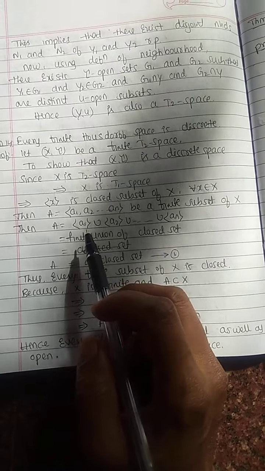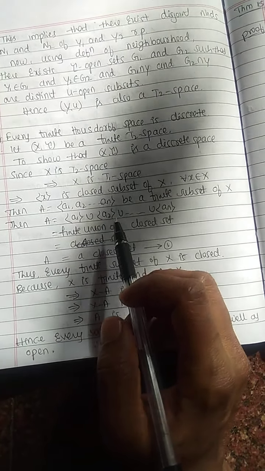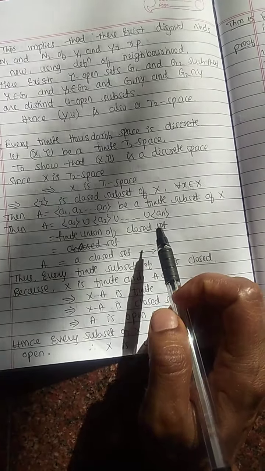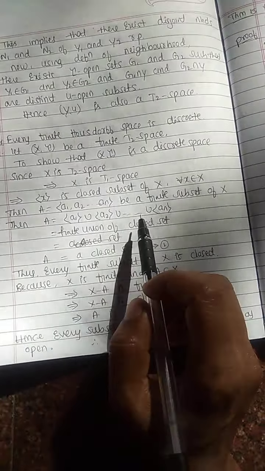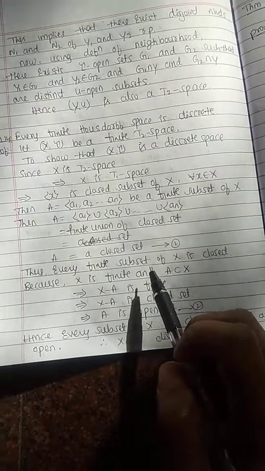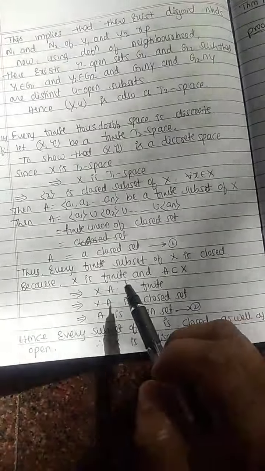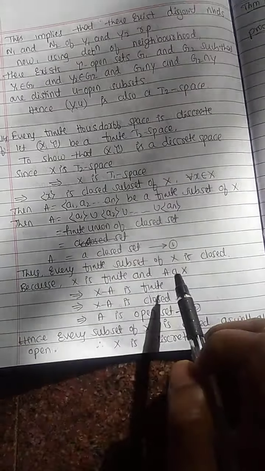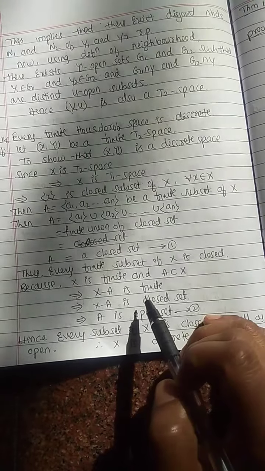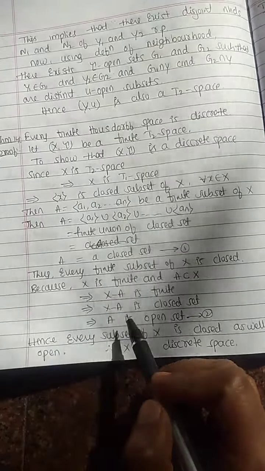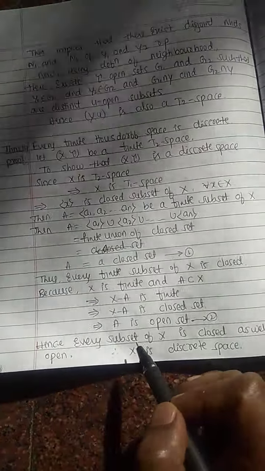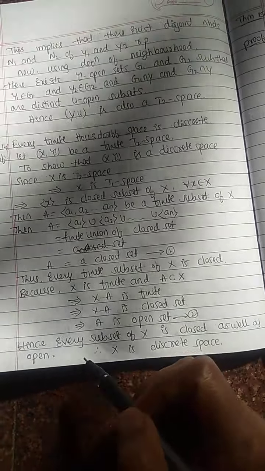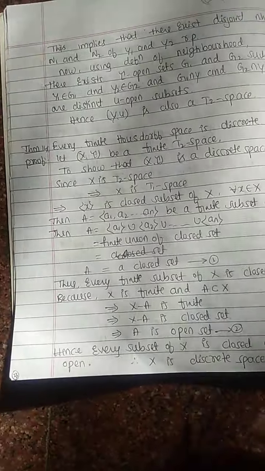Then A can be written as {a1} union {a2} union and so on union {an}. This is a finite union of closed sets. We know that a finite union of closed sets is also a closed set. Therefore A is a closed set. Thus, every finite subset of X is closed. Because X is finite and A is a subset of X, this implies X minus A is finite, which implies X minus A is closed. X minus A is closed, nothing but A is open. Hence, every subset of X is closed as well as open. Therefore, X is a discrete space.